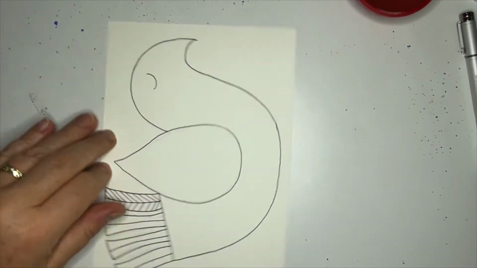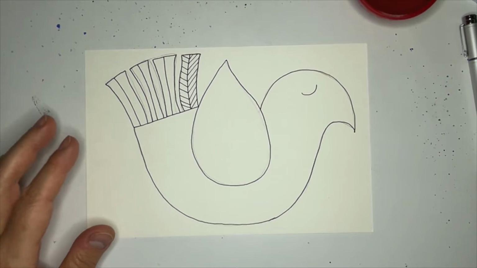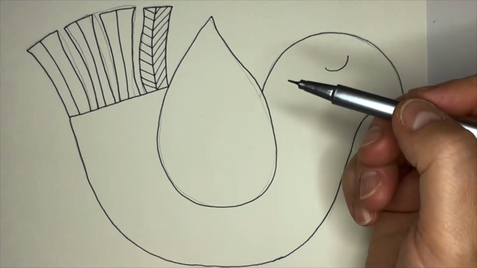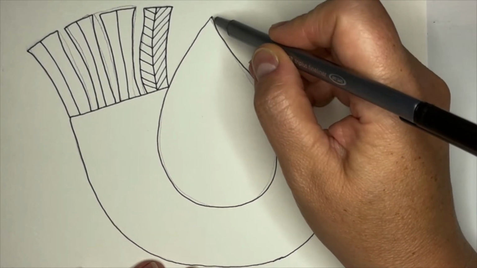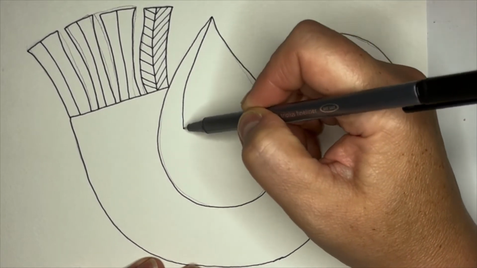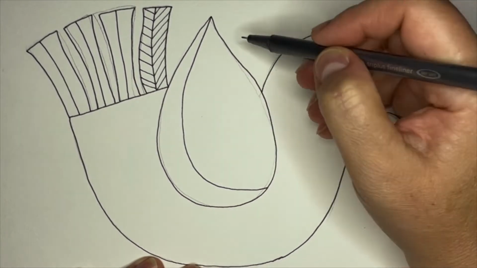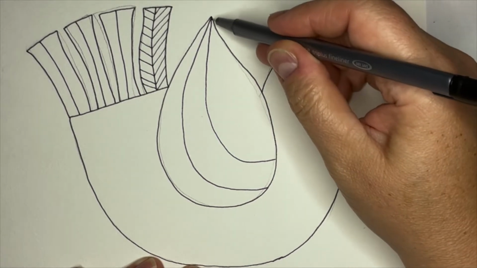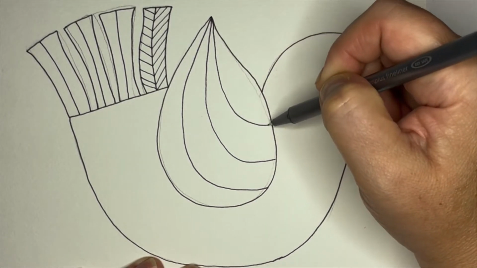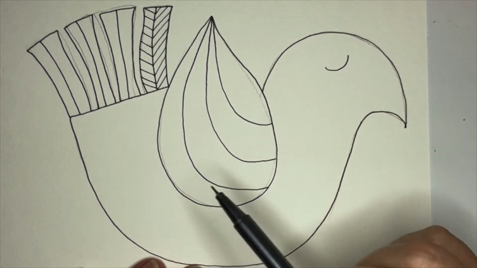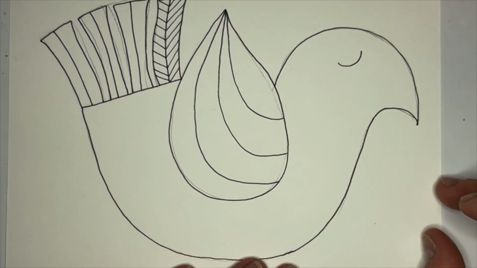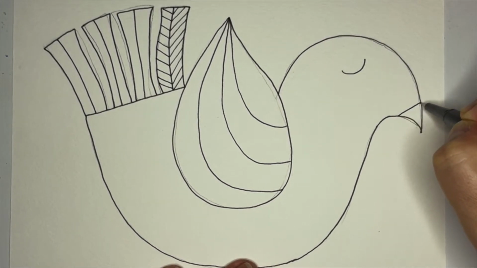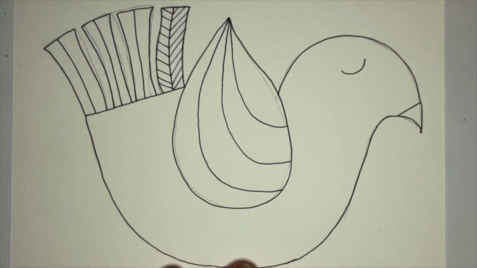So then I'll zoom back out, flip that bird back over, and then we can start working on another section. I know that when I see a bird's feather like this, sometimes they come down this way. So I'm going to add these little sections, and then I can make a pattern in each one of those. I also know that I can have a little beak. So there's my bird's beak.